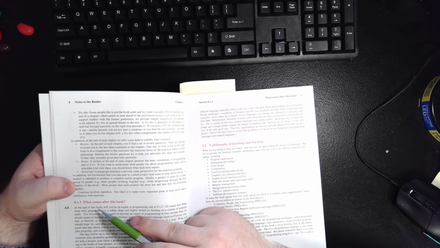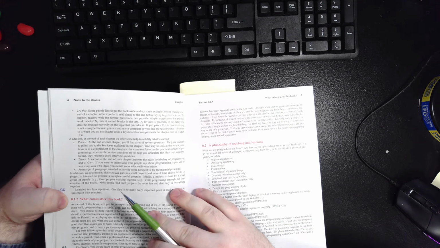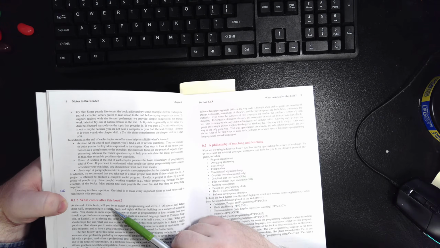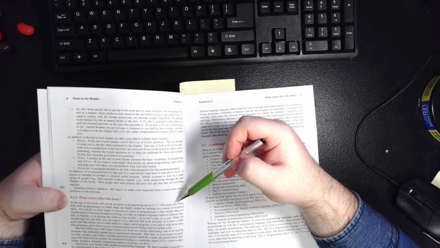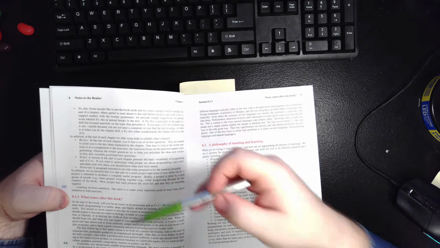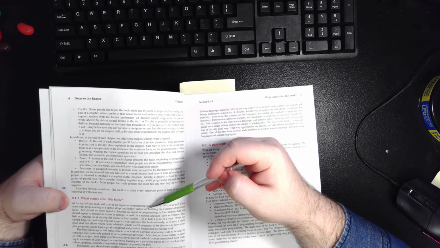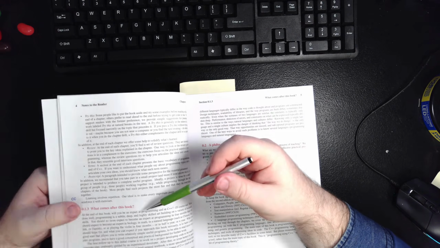So, section 0.1.3, what comes after this book? At the end of this book, will you be an expert at programming and at C++? Of course not. When well done, programming is a subtle, deep, and highly skilled art, building on a variety of technical skills.